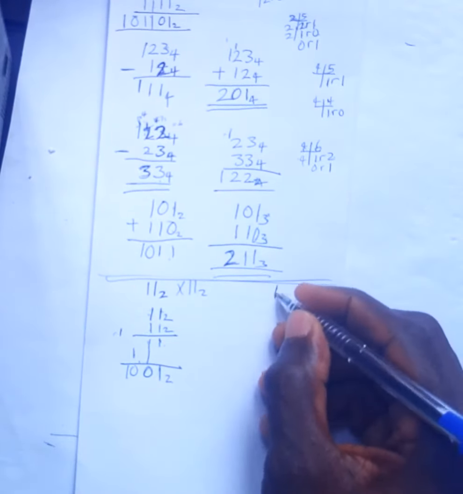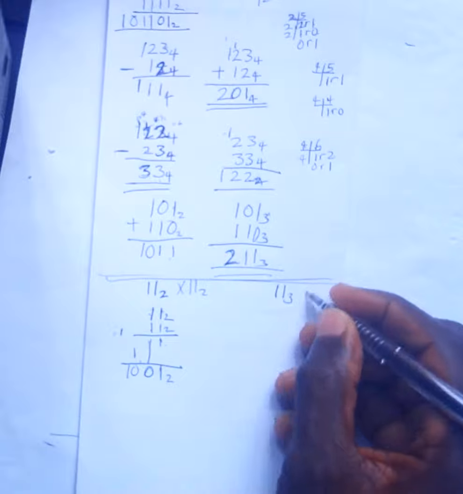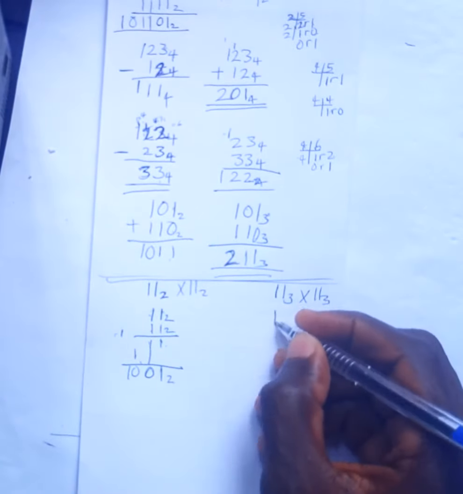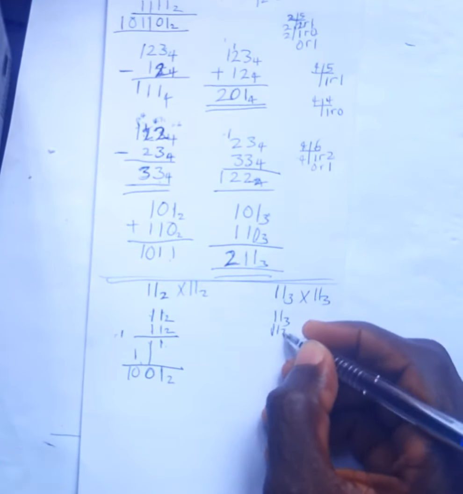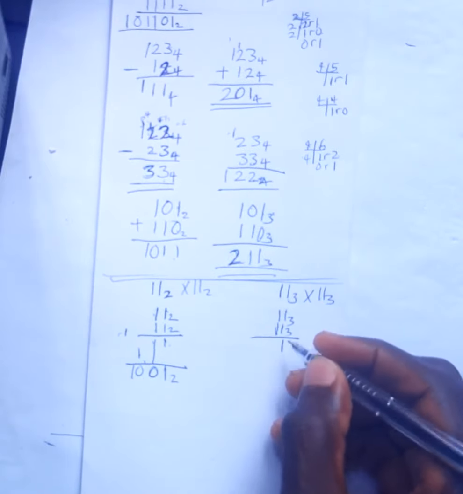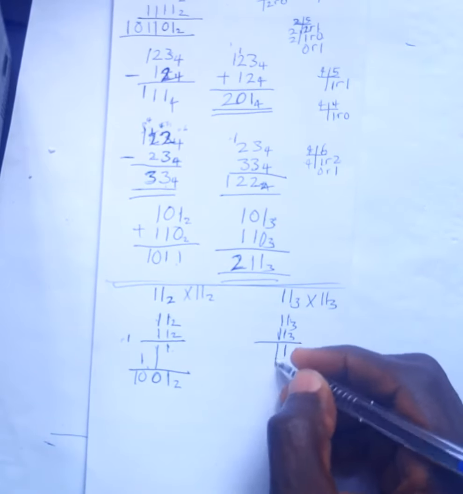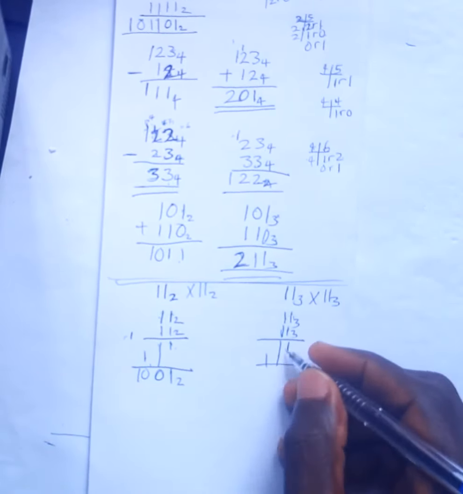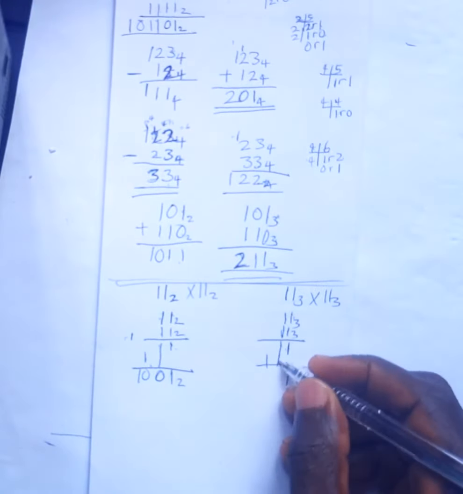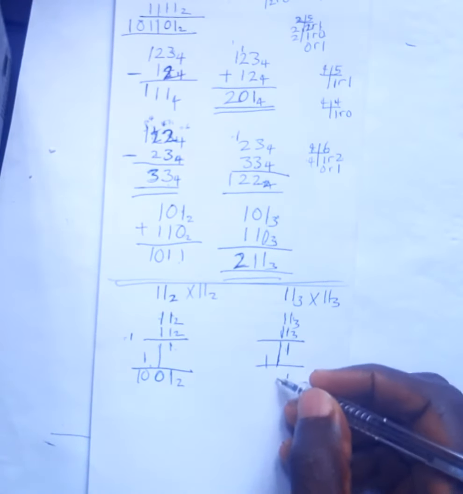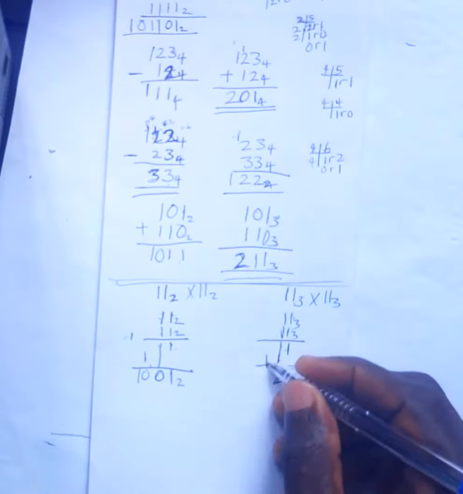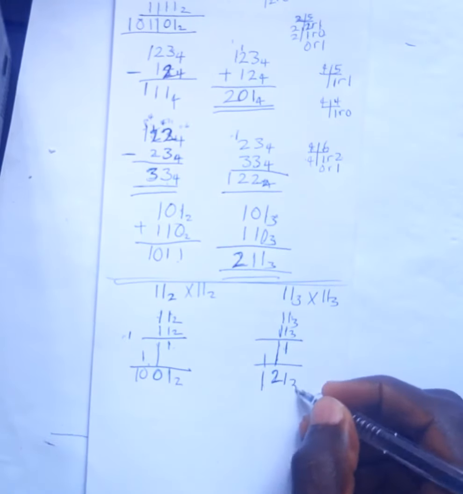And if it is in base 3, 111 base 3 times 11 base 3, you have 1 times 1 is 1, and you add it together. 1 plus 1 in base 3, you have 2. Base 3 can still accommodate 2. Then you have 1 again. So this is in base 3.